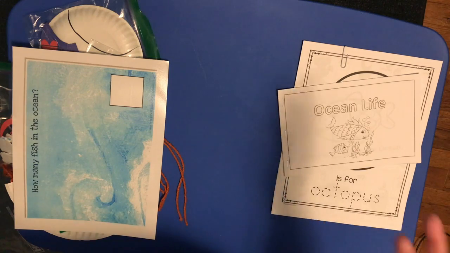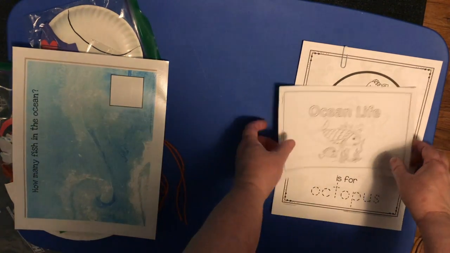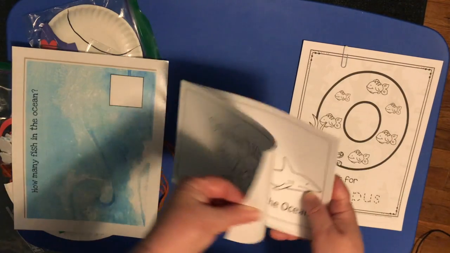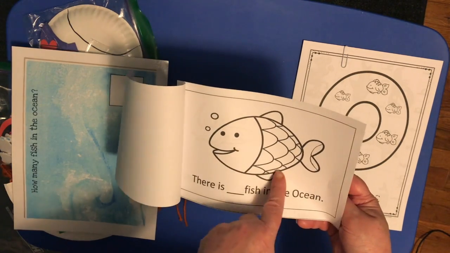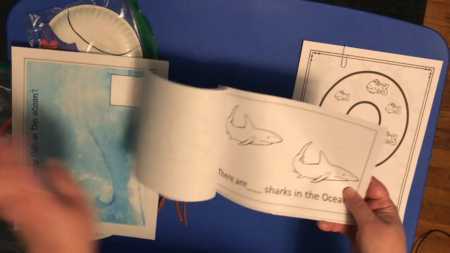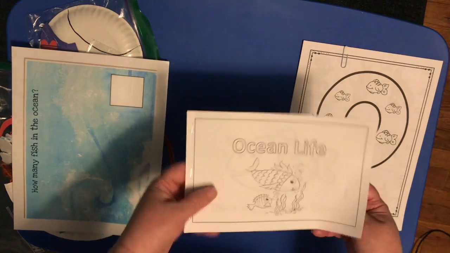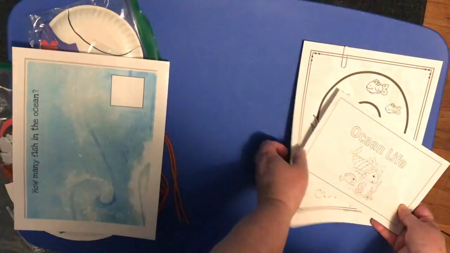Hi guys! So this is our ocean unit. We start with our ocean life. We're counting how many creatures. One fish, and the children put one in there. Two sharks. They put the number, and then they color this. And this is our ocean booklet, reading booklet.